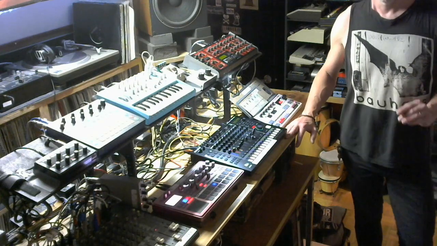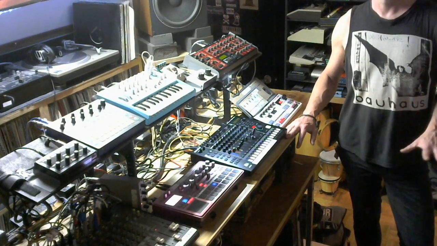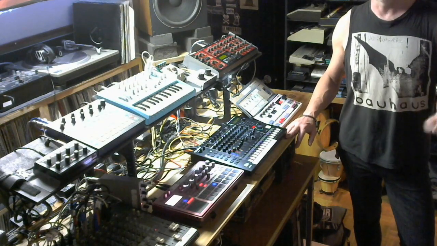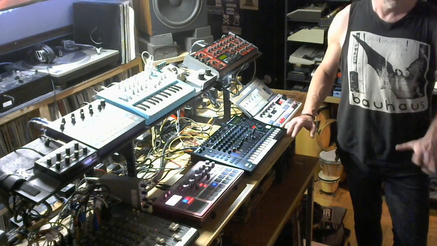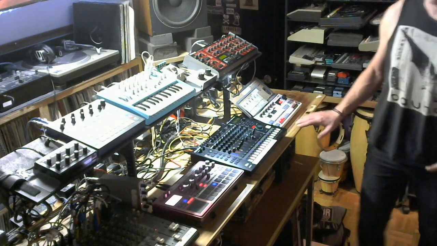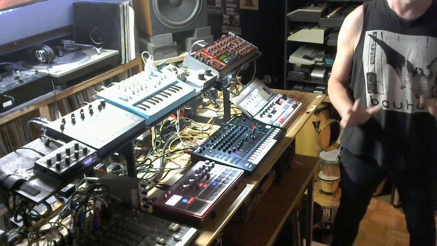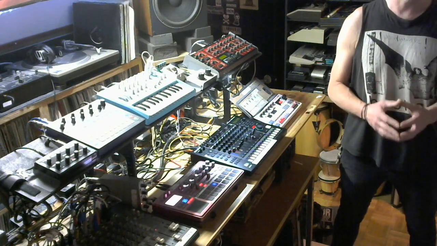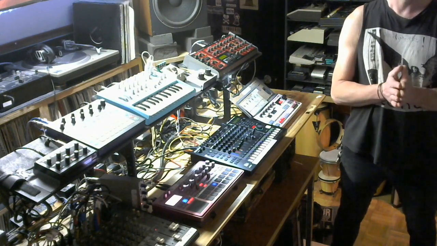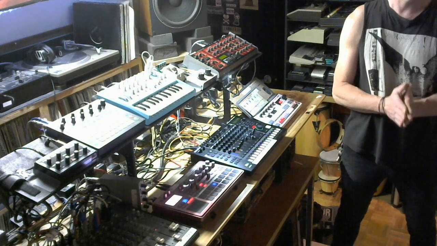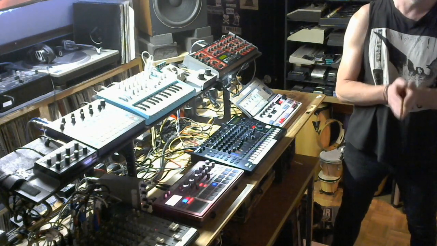Also, don't ever, at all possible cost, don't ever run MIDI throughs. People will argue with me about this, but I'll tell you, get a powered MIDI through splitter or through box. It will almost always guarantee less problems with MIDI.